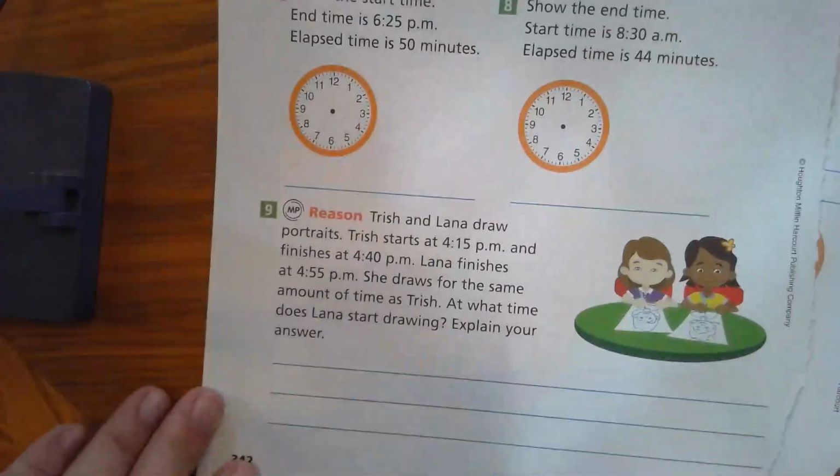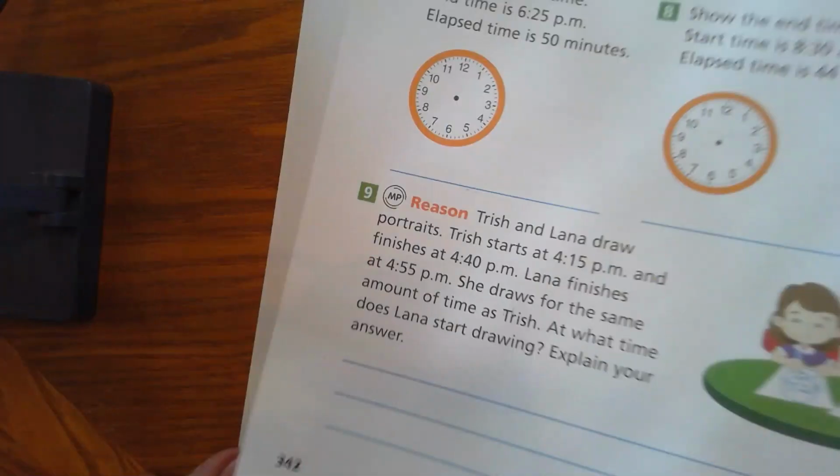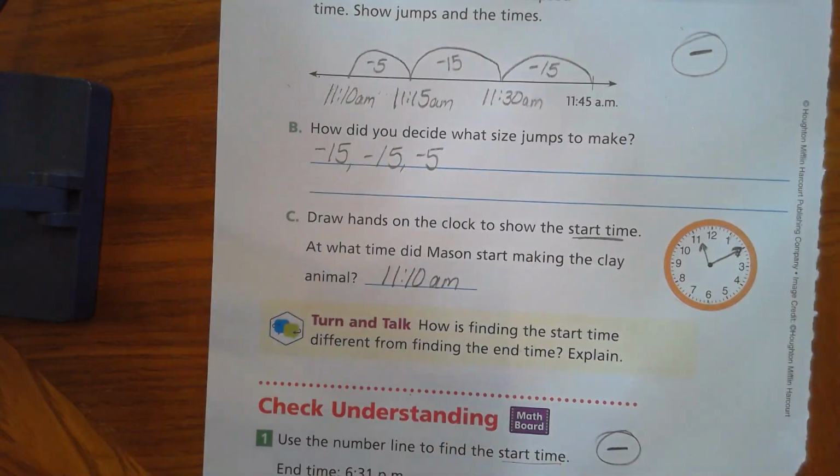And then you've got Trish and Lana is drawing portraits, very similar to the one we had the other day. At what time does Lana start drawing? Explain your answer. Okay? All right, so this is going to take you a minute. Some of these questions involve several things. So you need to hit pause in just a second when I finish talking. Work on this carefully. When you have all of those questions answered, then hit play and let's see how you did. Okay? All right, guys. Work hard, do a good job, and I'll see you in a few minutes.